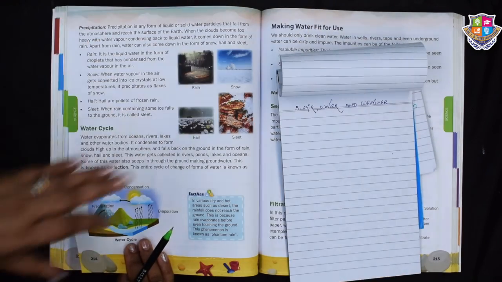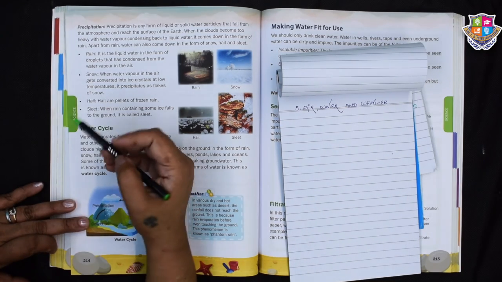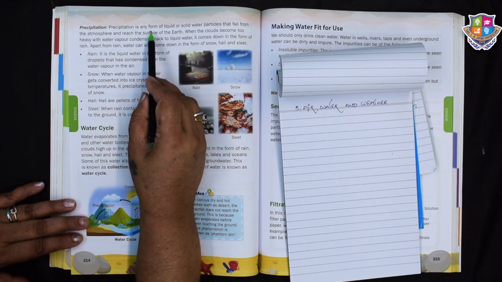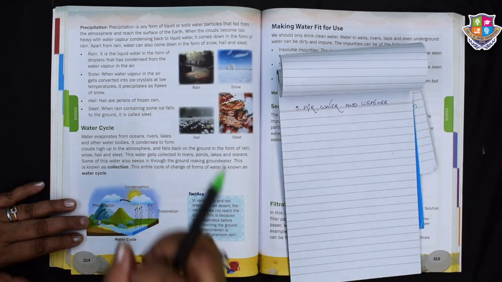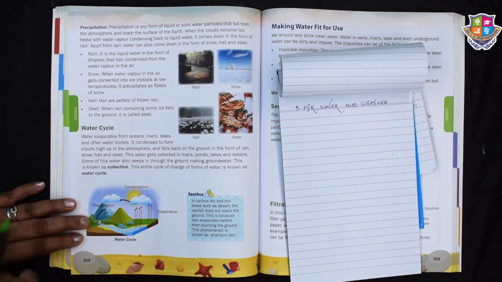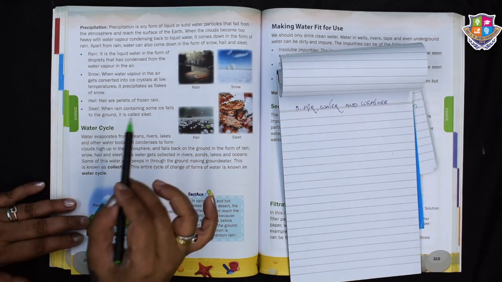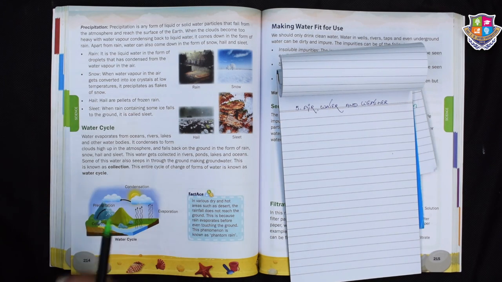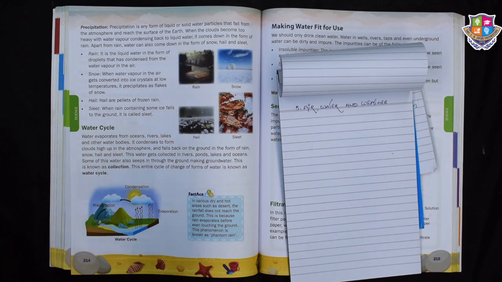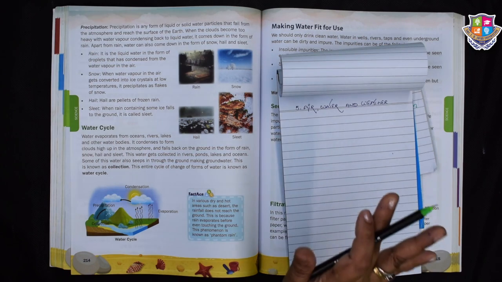Okay. Let's see what is over here. Precipitation. Precipitation is any form of liquid or solid water particles that fall from the atmosphere and reach the surface of the earth. When the clouds become too heavy with water vapor condensing back to the liquid water, it comes down in the form of rain.